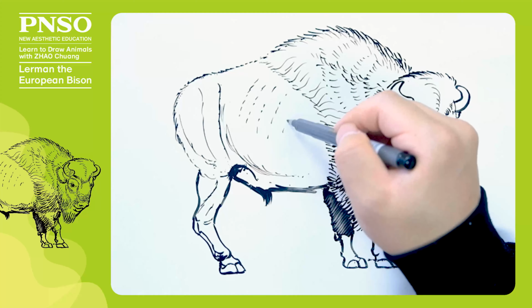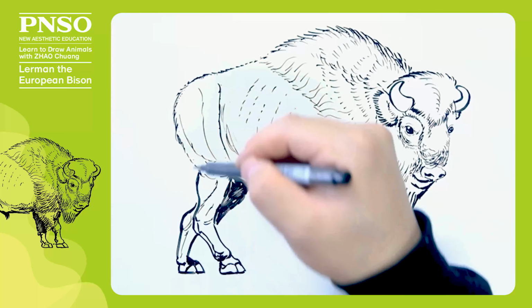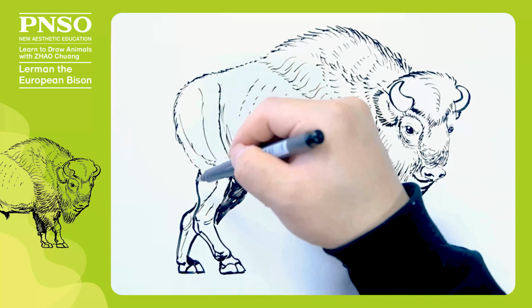We can cast shading on it. Then, draw the foot and the hooves on the other side. Then, draw its tail with long hair at the end.